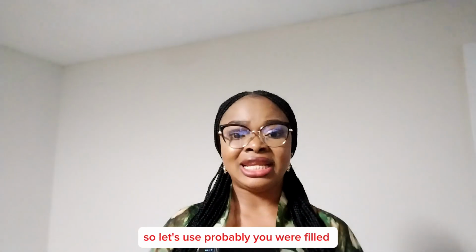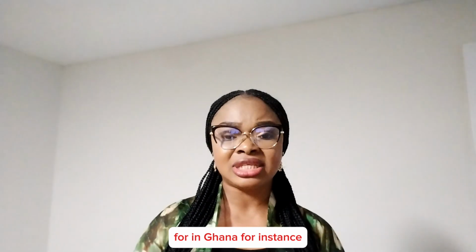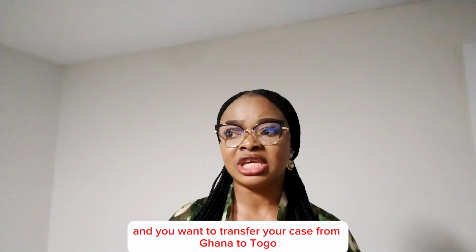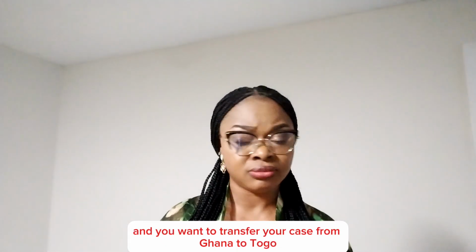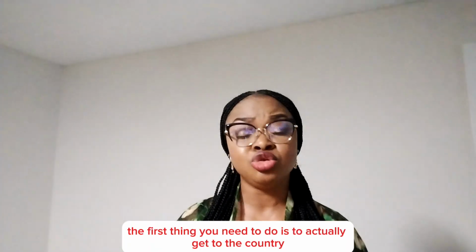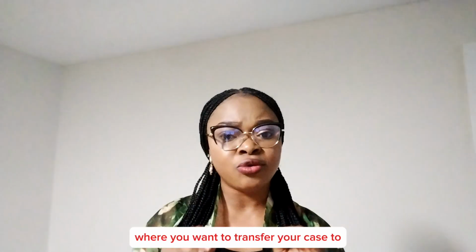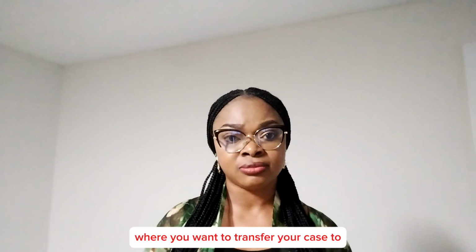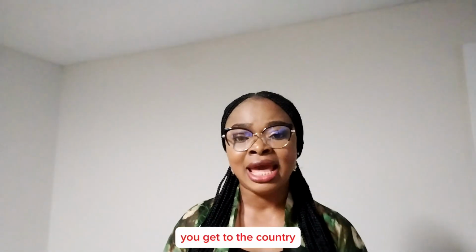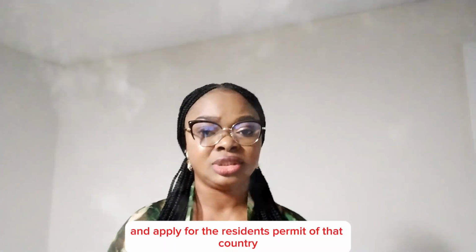So let's use, probably you were filed for in Ghana, for instance, and you want to transfer your case from Ghana to Togo or from Ghana to Benin Republic. The first thing you need to do is to actually get to the country where you want to transfer your case to, and apply for the residence permit of that country.